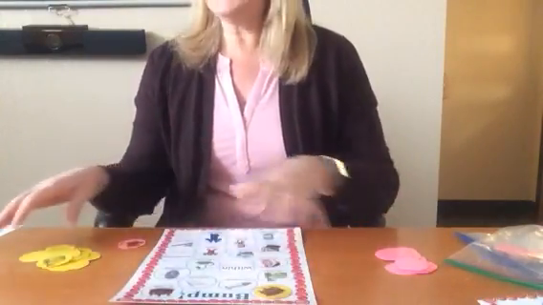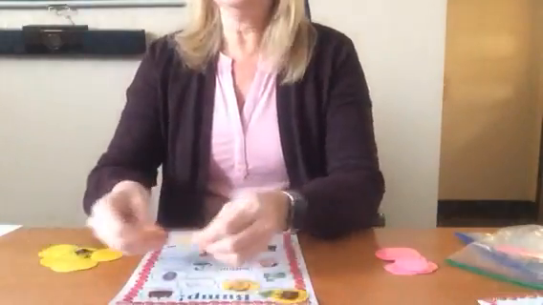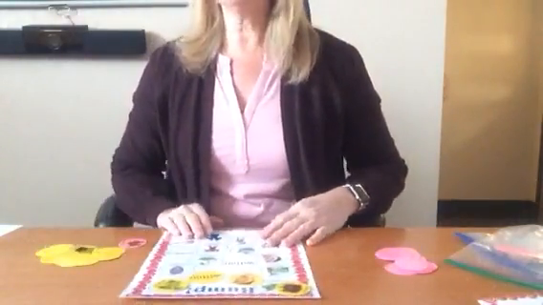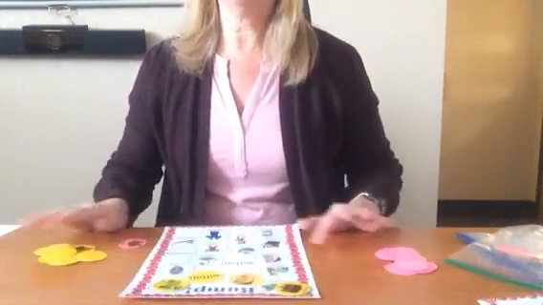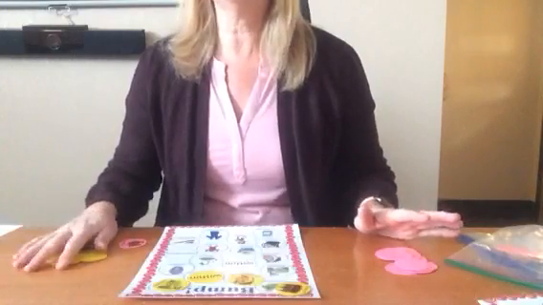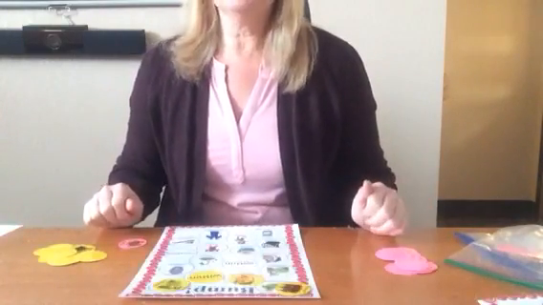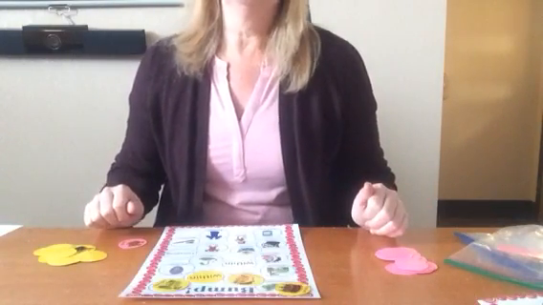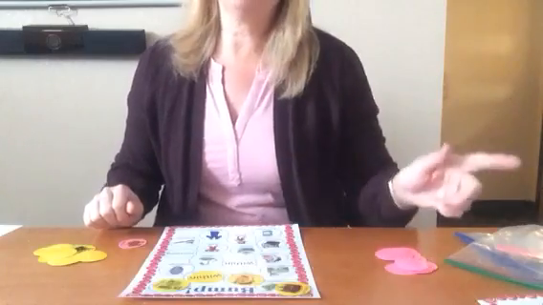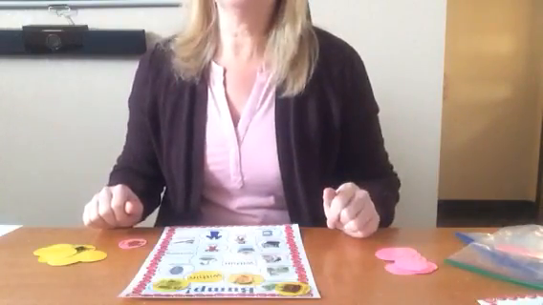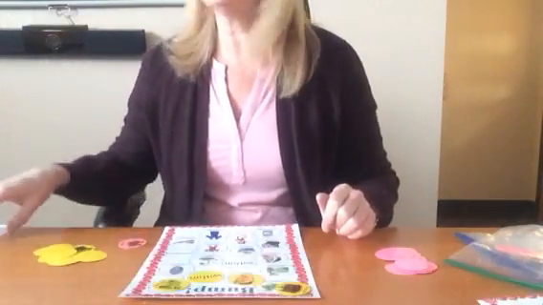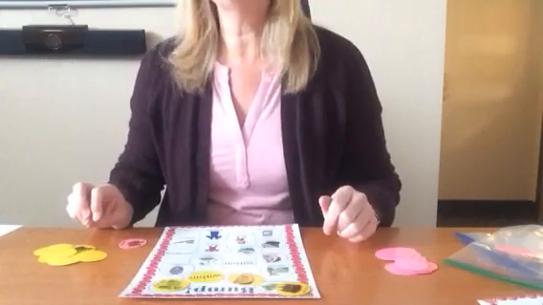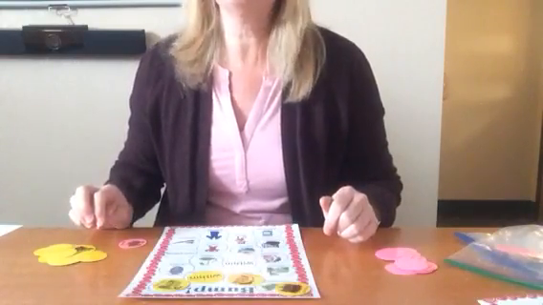Play continues until all of the circles are covered or each player has turned over or used up all of their circles. The winner of the game is whoever has the most circles from the opposite player as possible. So I hope this makes sense. If you have any questions, please reach out to your SLP.